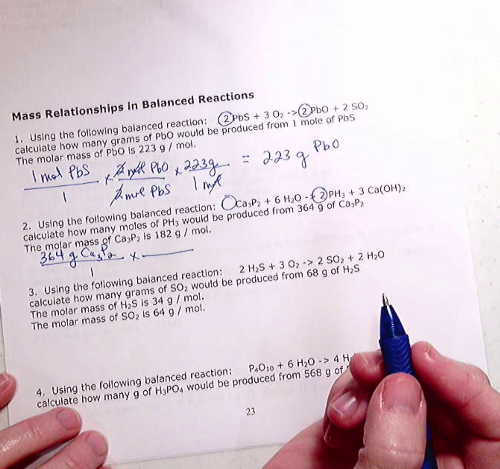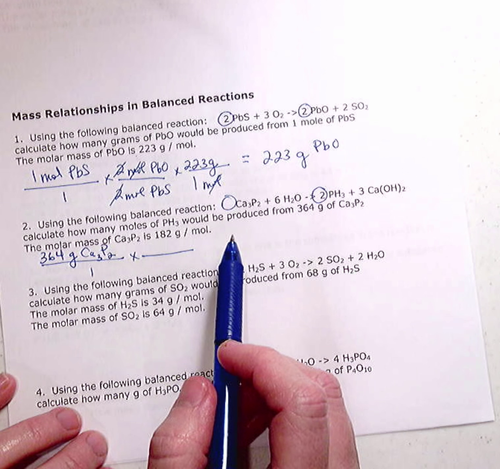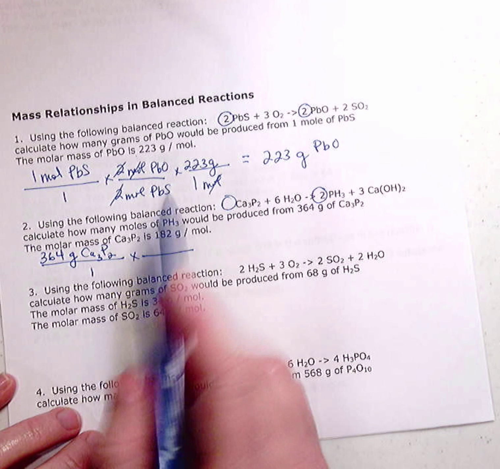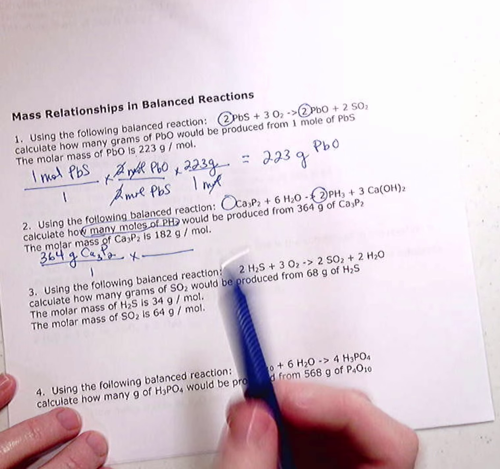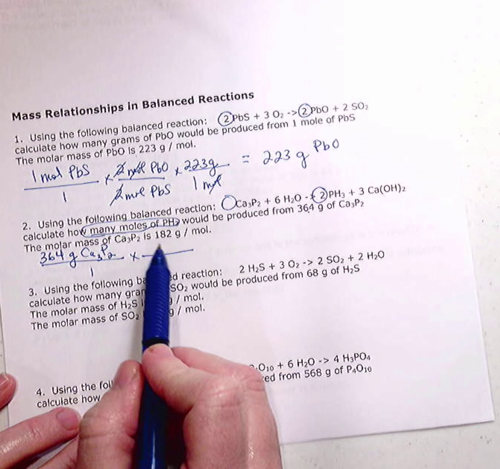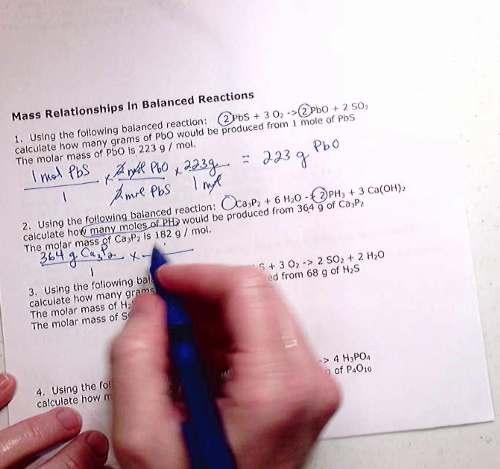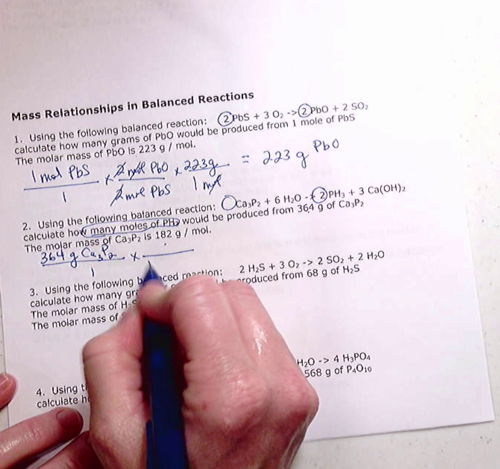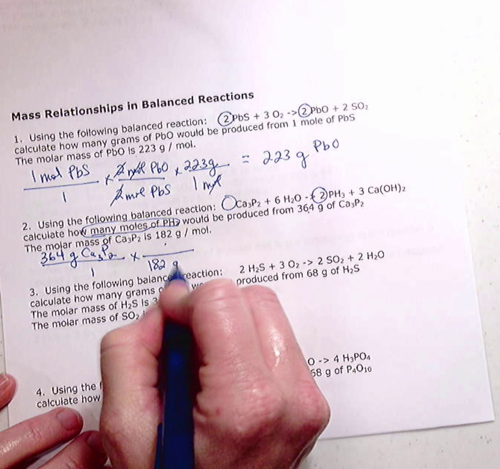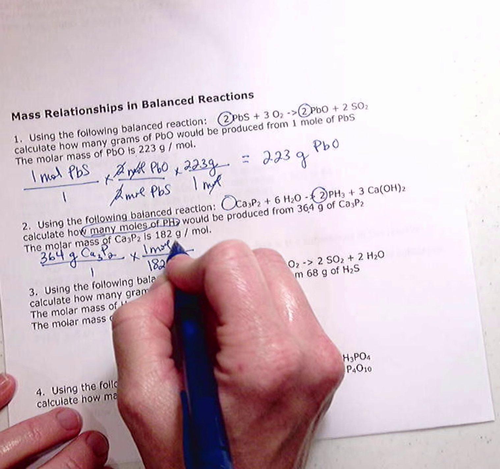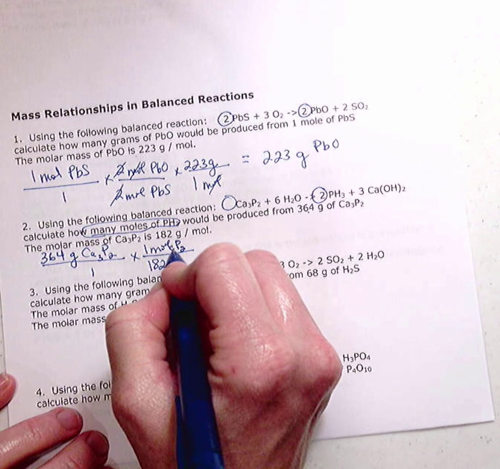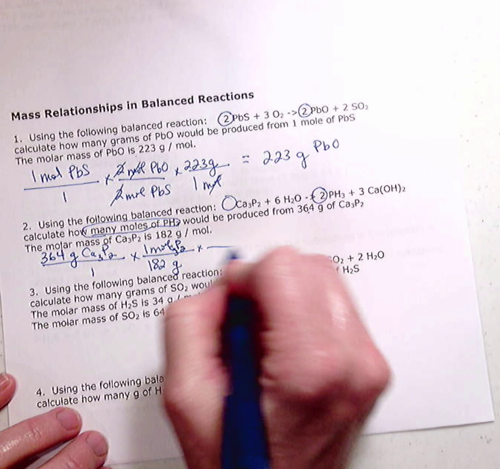We're trying to get to moles of PH3. We're going to use the molar mass, so we're going to divide 182 grams for 1 mole. This is Ca3P2, sorry, squeeze that in.